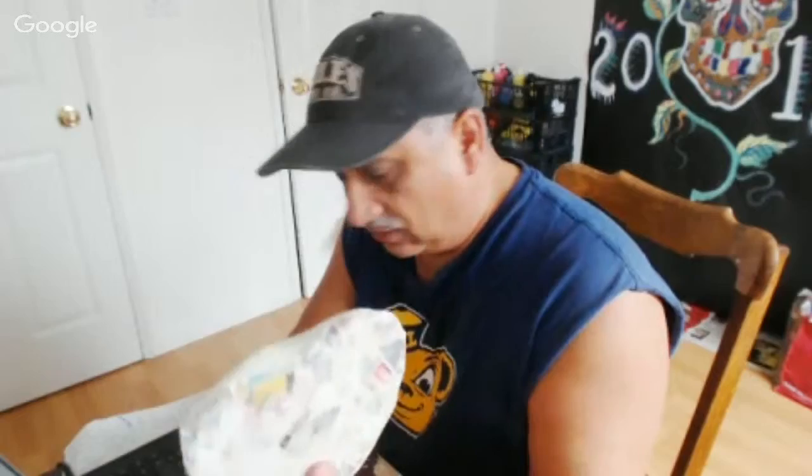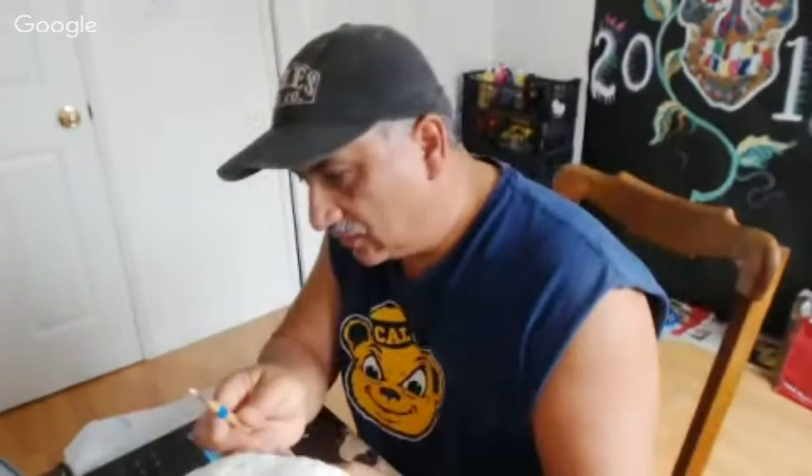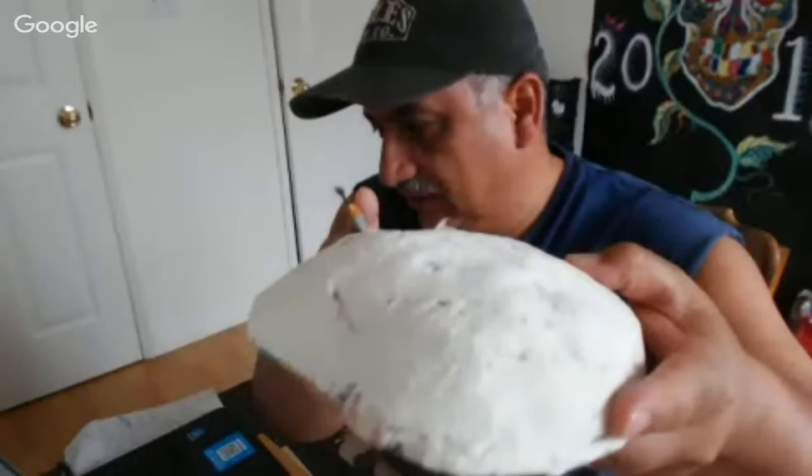Right, you know, it's all roughed out. This is at the stage right now where I take my scraper. Where did I put that? Oh, there it is. And you notice that I'm going to give you a little close up there.